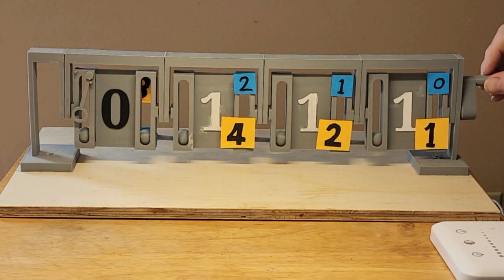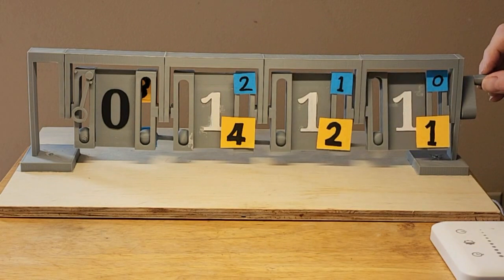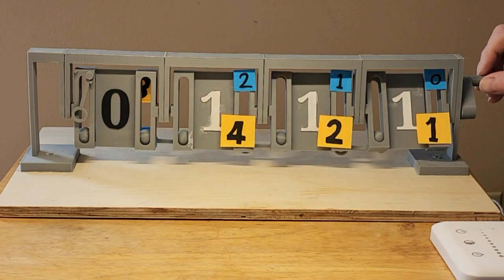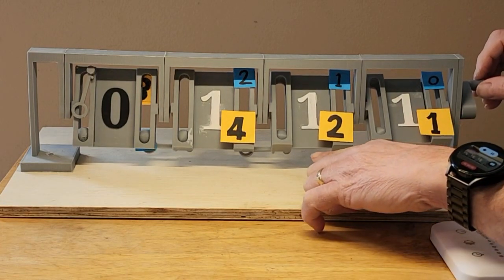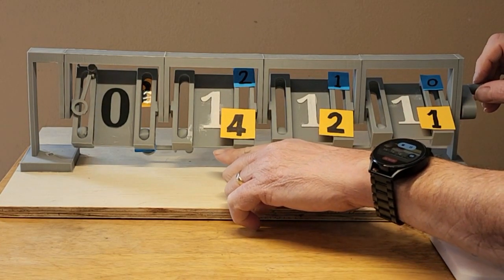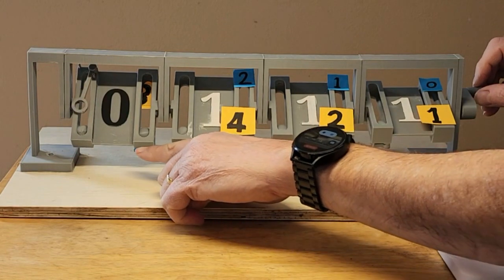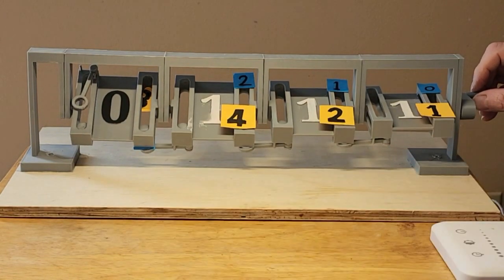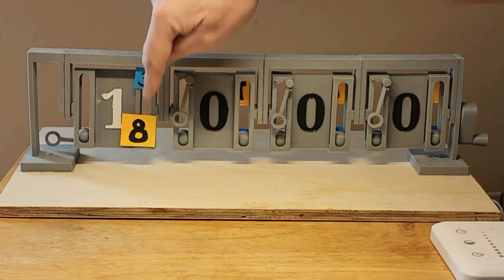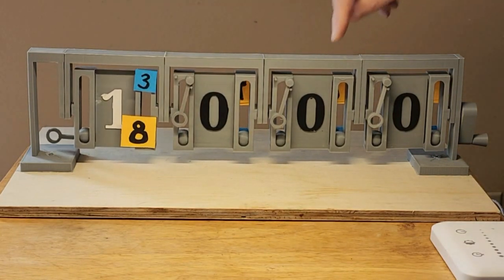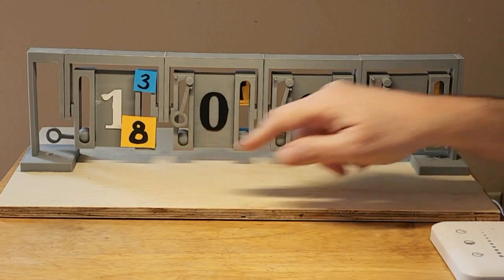Now, when you add one more to the counter, bit 0 flips from 1 to 0, flipping bit 1 from 1 to 0, which also flips bit 2 from 1 to 0, and that causes bit 3 to flip from 0 to 1, which carries a weight of 8. So binary 1000 is 8.